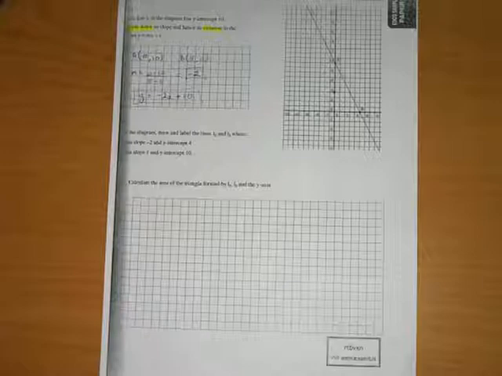Part C asks for the area of the triangle formed by L2, L3 and the y-axis. So the intersecting lines are L2 and L3 and the y-axis. So there's L2, L3, and there's the y-axis. The triangle highlighted, I'll redraw down here.